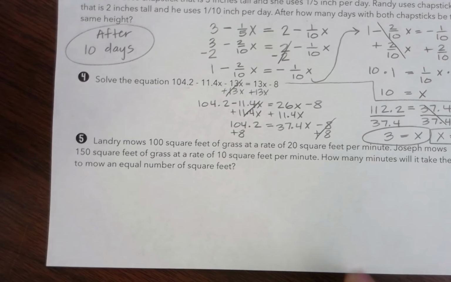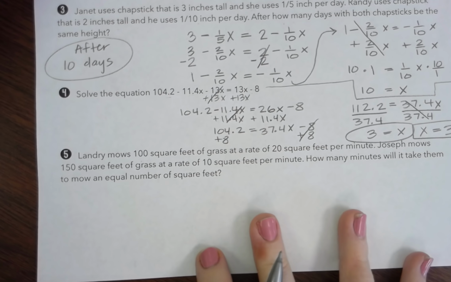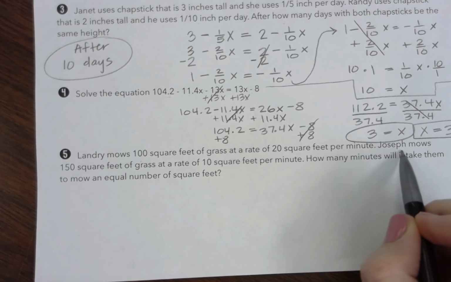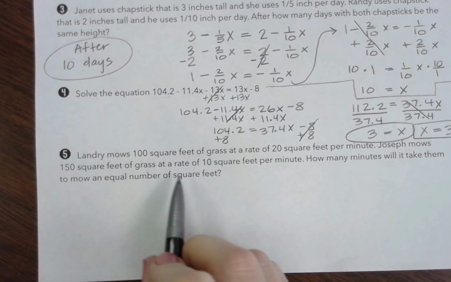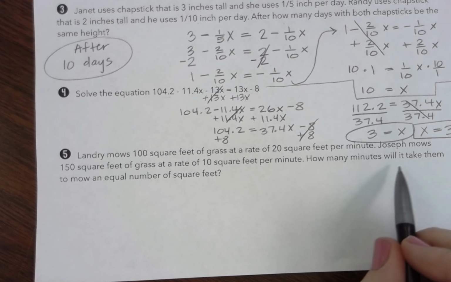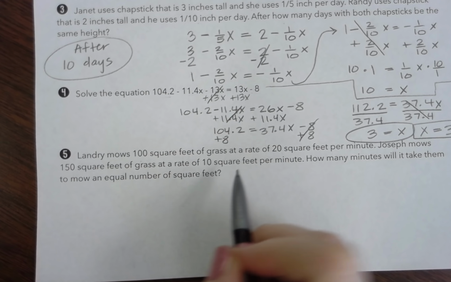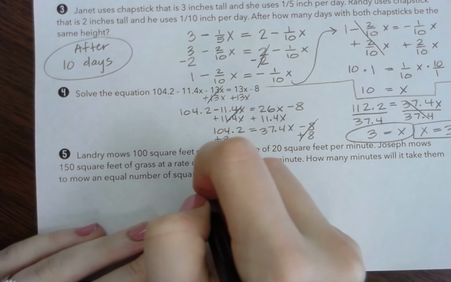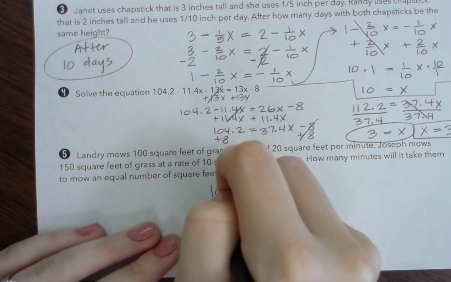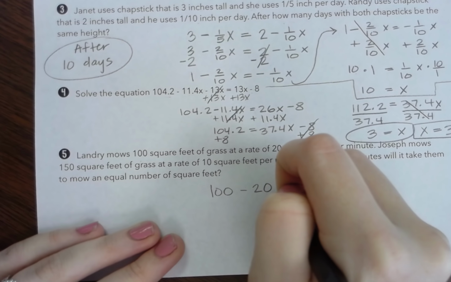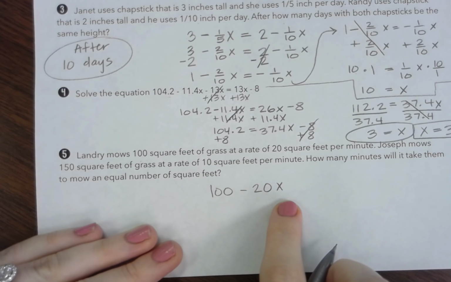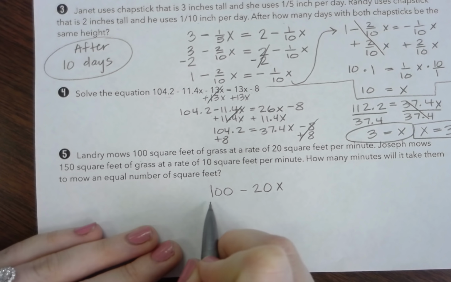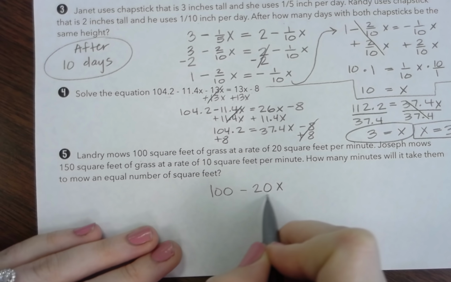So Landry mows 100 square feet of grass at a rate of 20 square feet per minute. Joseph mows 150 square feet of grass at a rate of 10 square feet per minute. How many minutes will it take them to mow an equal number of square feet? So this one is similar to the chopstick problem. Landry mows 100 square feet at a rate of 20 square feet per minute. So that's Landry, right? Because we're going to be deducting to see how long it takes him to finish, essentially. Because he has the 100 square feet minus the 20 square feet per minute.